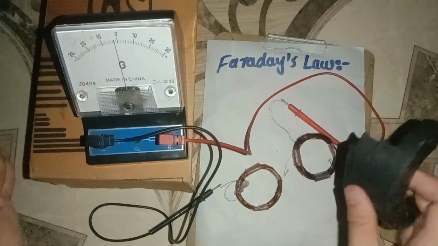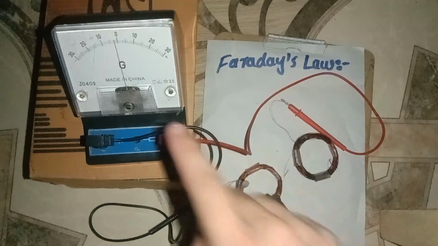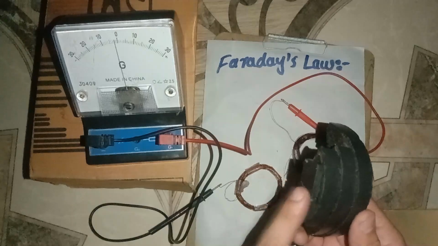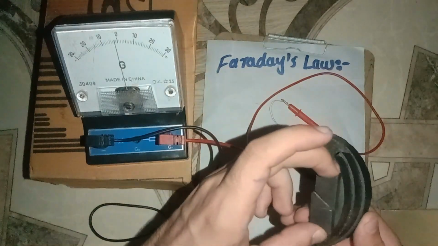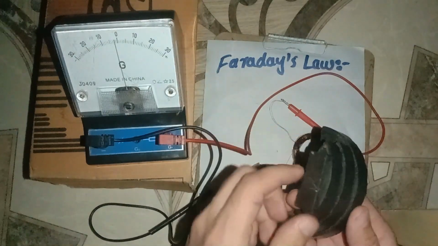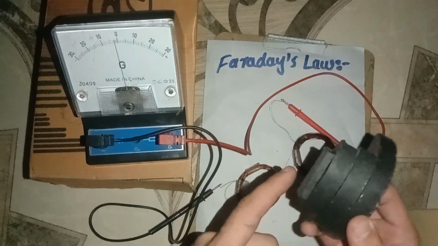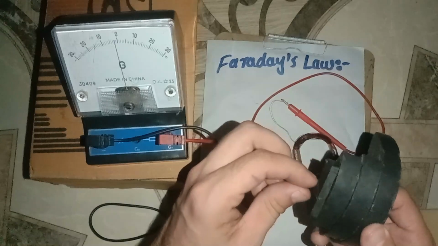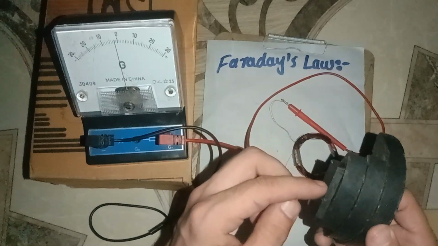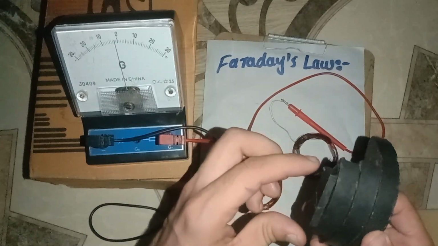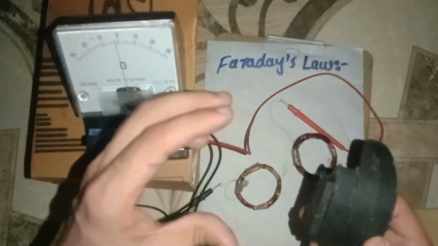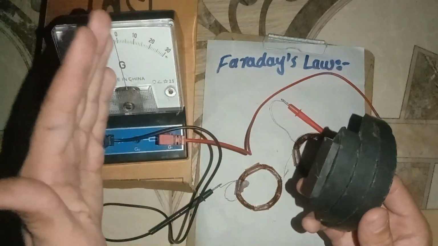Okay, so here this EMF is induced due to the change in magnetic flux. As we discussed at the start of this video, this magnet will have some magnetic field, and the magnetic field lines are closer to each other near this magnet, and they move away from each other as we go away from this magnet.